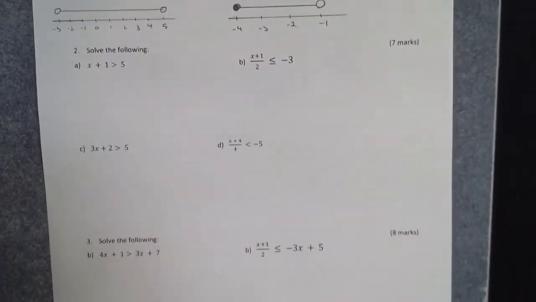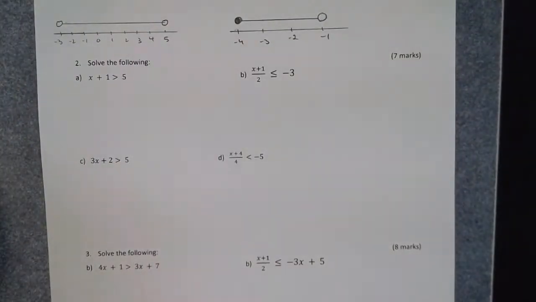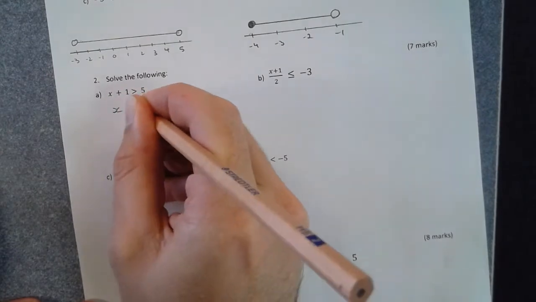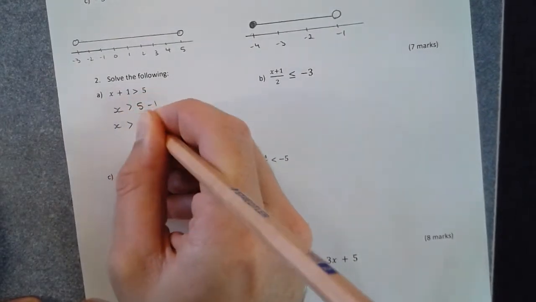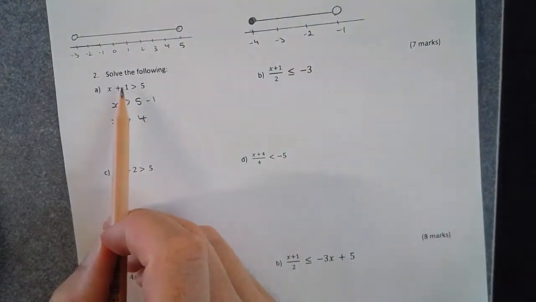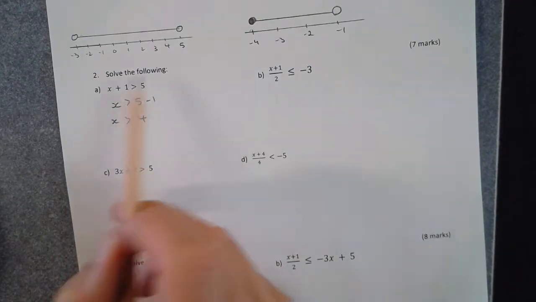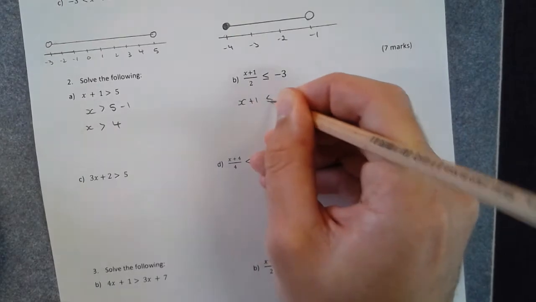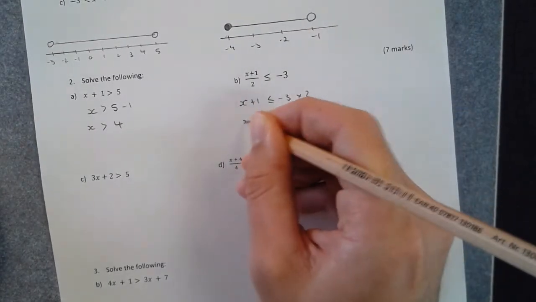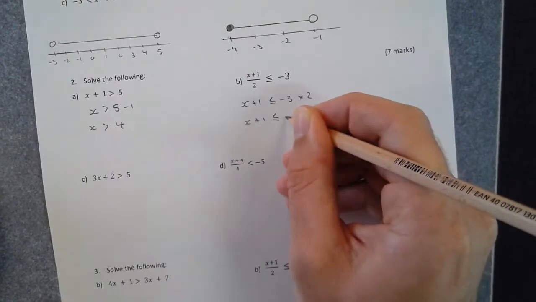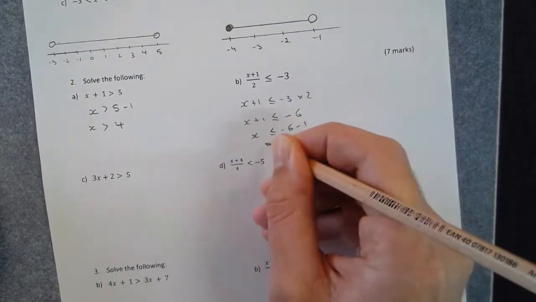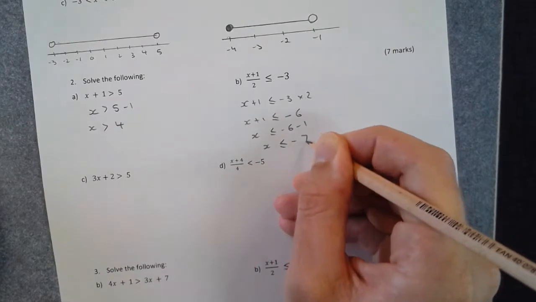Number 2, solve the following. These work exactly the same as equations because it's plus 1 here, we minus 1, x is bigger than 4. In the book they do plus 1 minus 1, 5 minus 1, but I prefer this way, it's the same. So this one, we multiply by the 2 to get x plus 1 is less than or equal to negative 6, and then we minus the 1, so x must be less than or equal to negative 7.